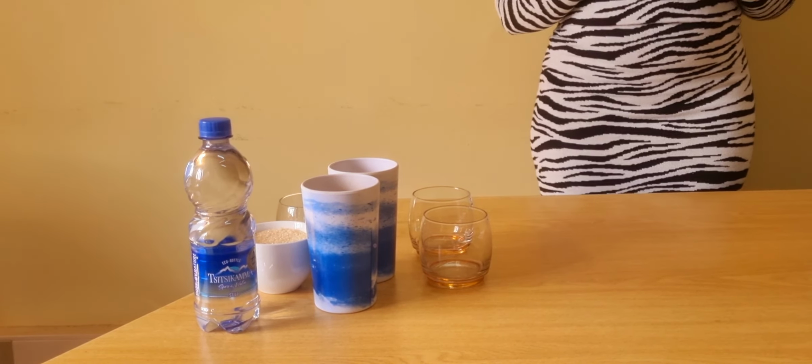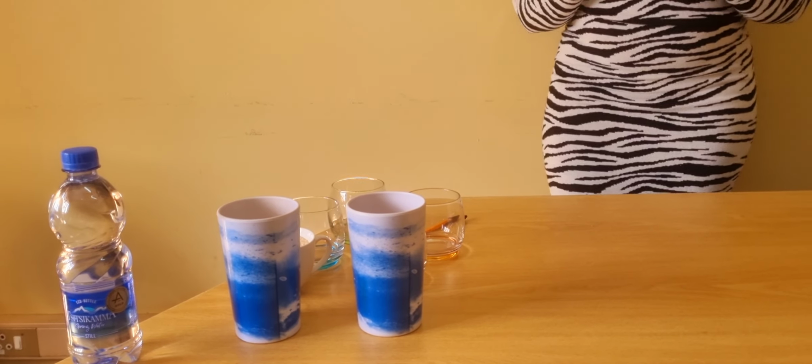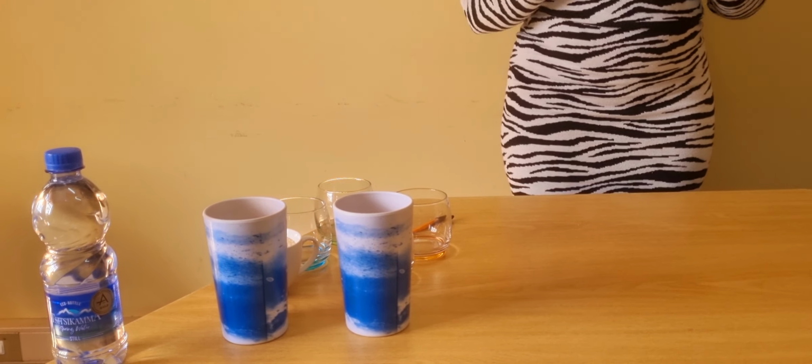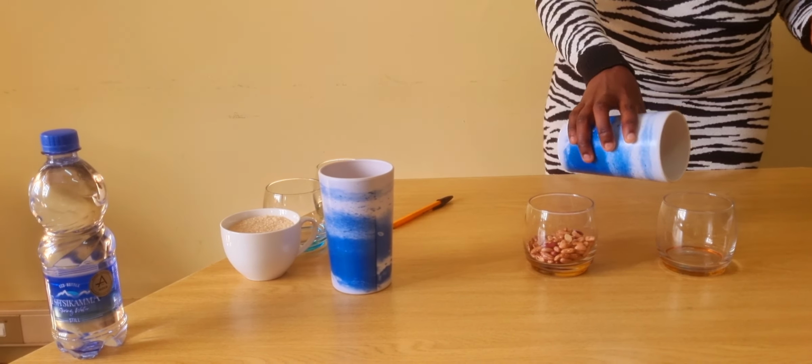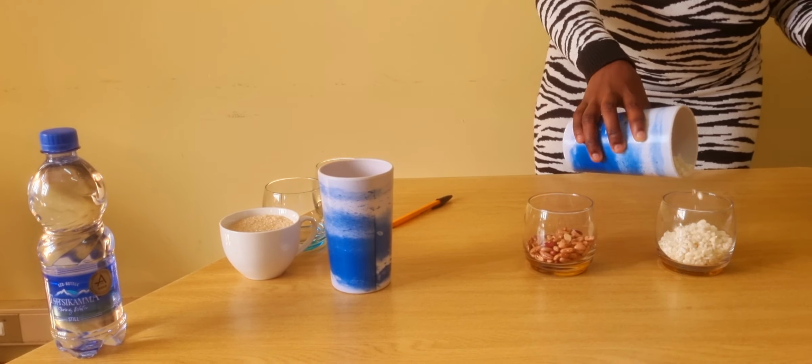Now let us demonstrate what we mean by a mixture. As a reminder, a mixture is when you mix two substances of the same phase and you can easily separate them after mixing. We have beans, sugar beans. They are in a solid phase. We have sand. They are in a solid phase. When we mix these two substances, we're going to see that we can easily separate them after mixing.